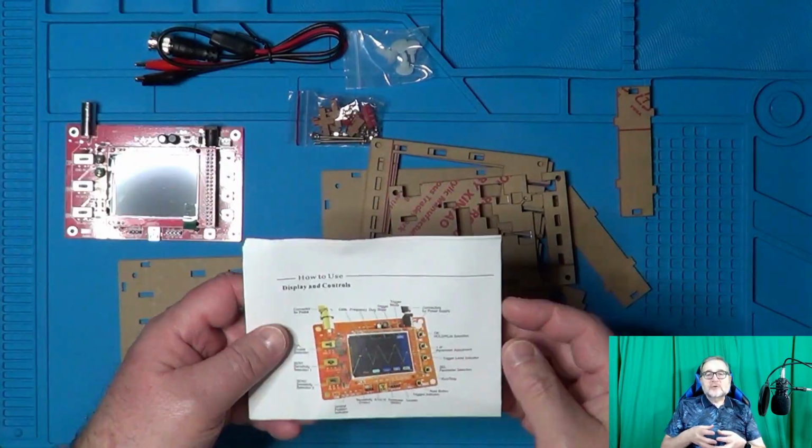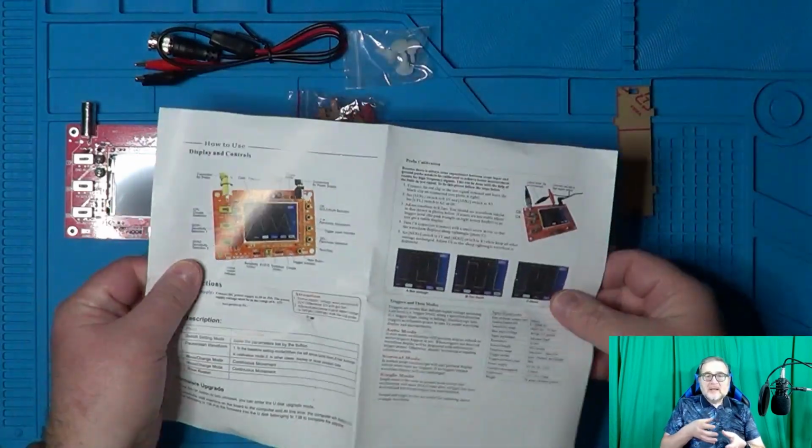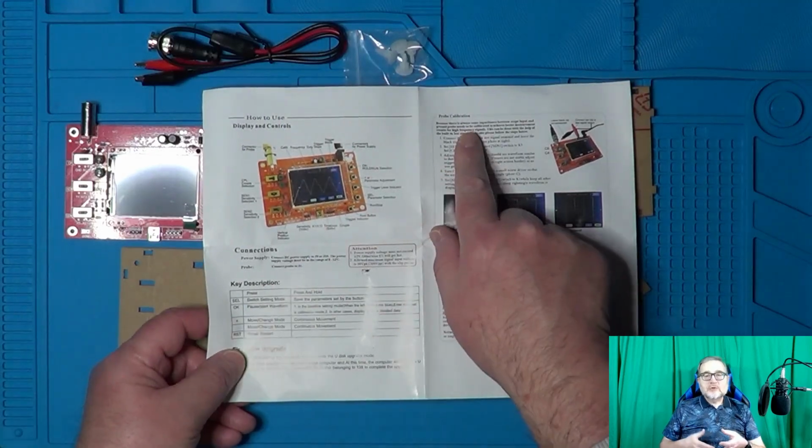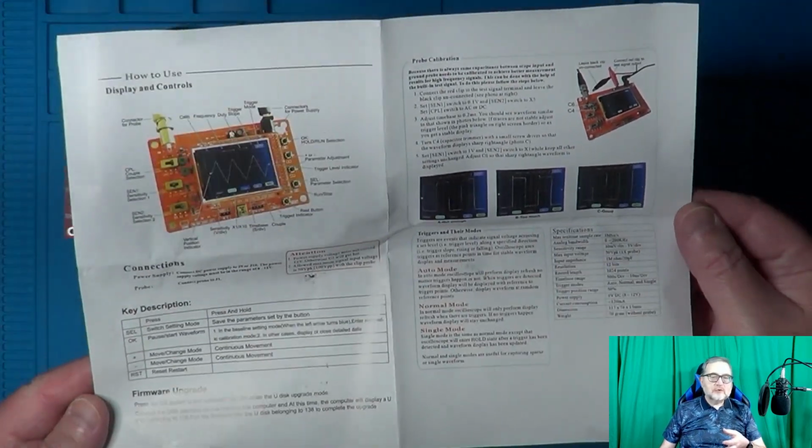These are the instructions on how to use the oscilloscope. Again, these are very basic and barely describe what each push button and each switch is for. It could have been done better, actually.